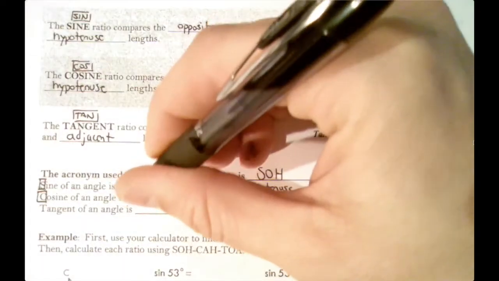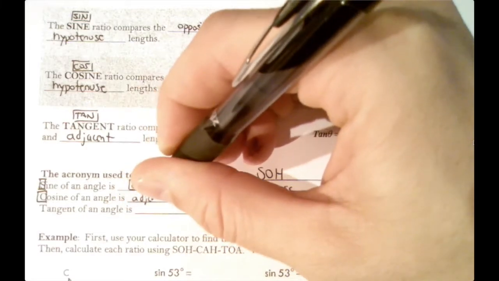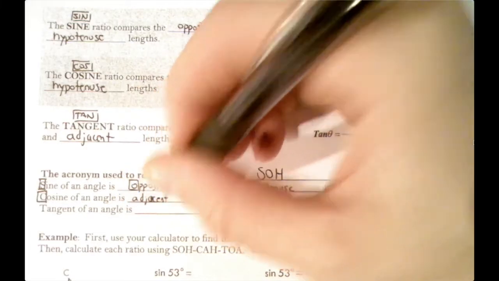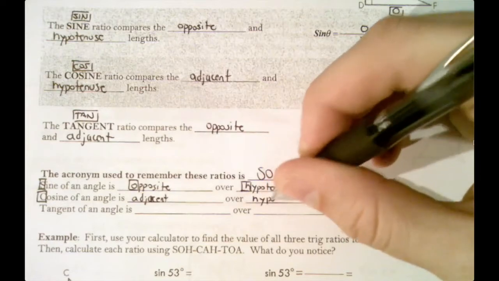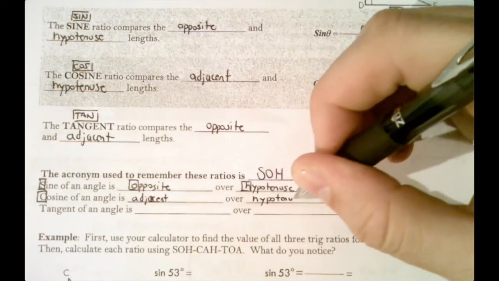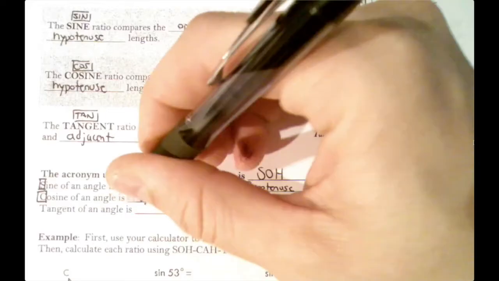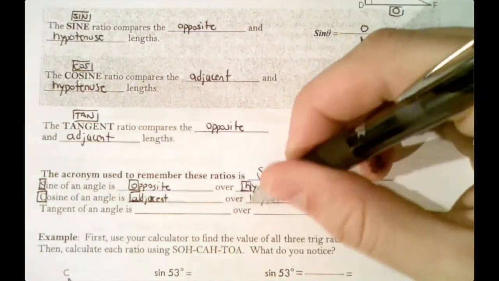Cosine starts with a C, and it's equal to adjacent over hypotenuse. A for adjacent, H for hypotenuse, C-A-H.